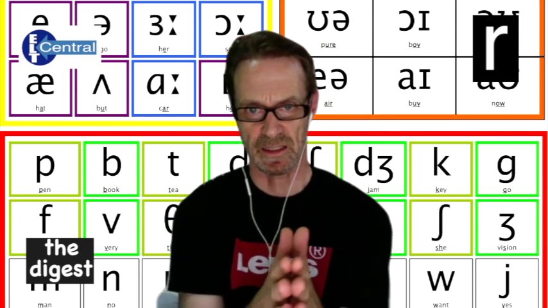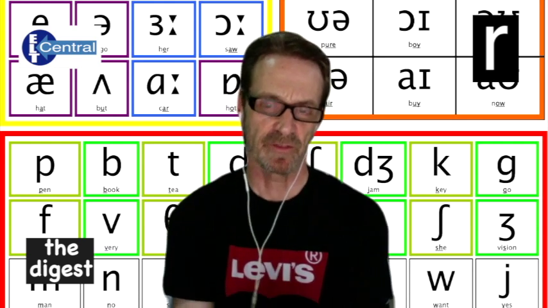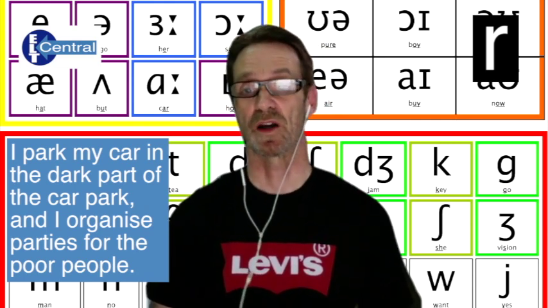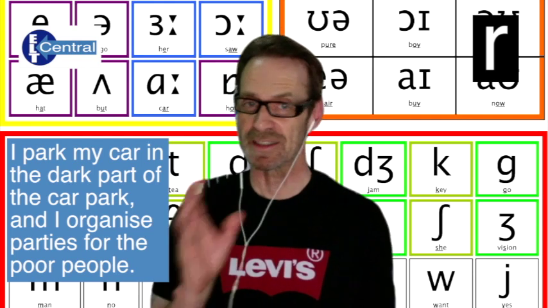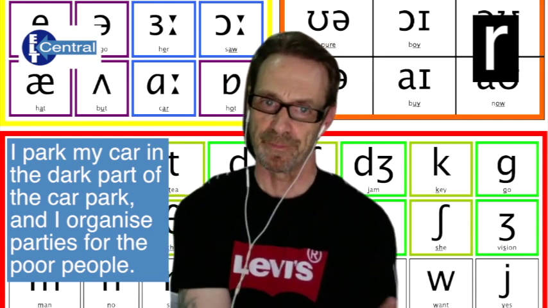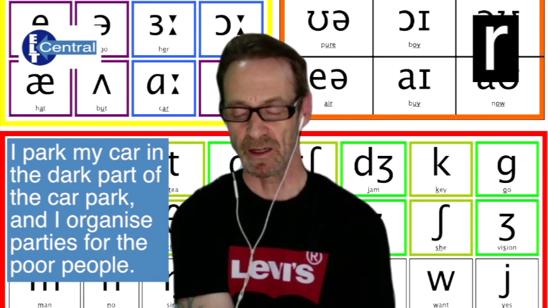Moving on to the letter R. Now, the letter R is one of those that is more commonly used by our cousins from across the pond, but in English we tend to have more silent R's than our American friends do. For example, I park my car in a dark part of the car park, and I organize parties for the poor people. Now, not a single R is sounded in that sentence with a British accent, but with an American accent, with a Yankee tongue, that would be slightly different.